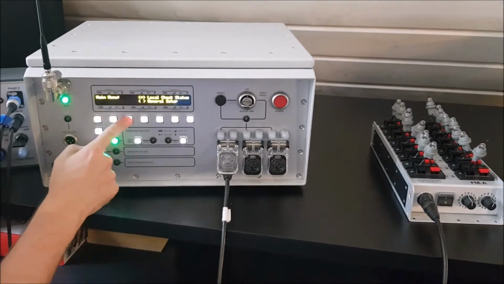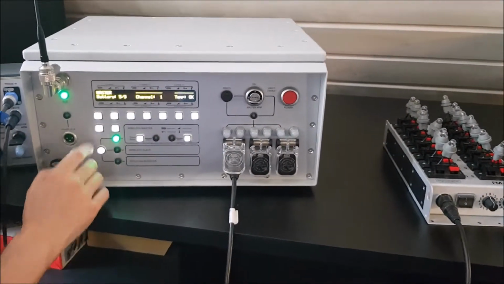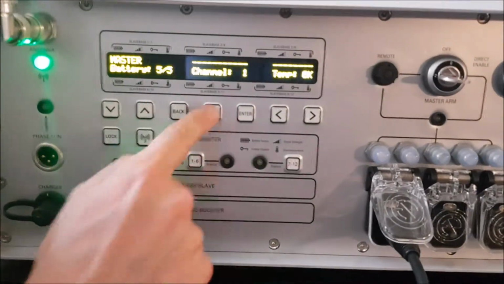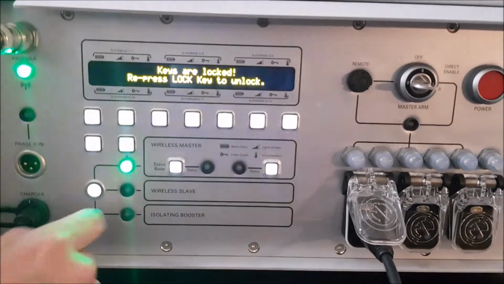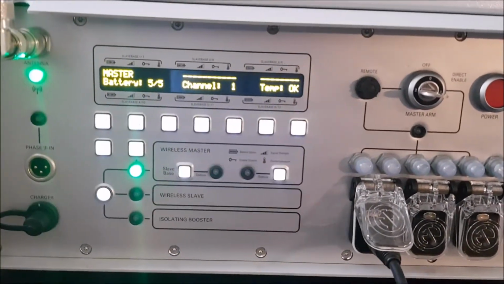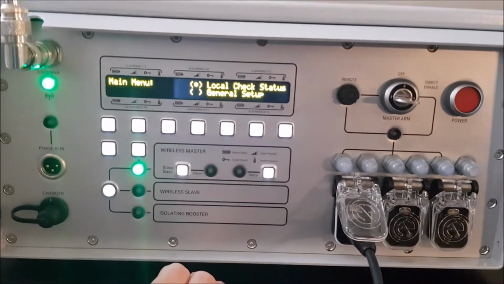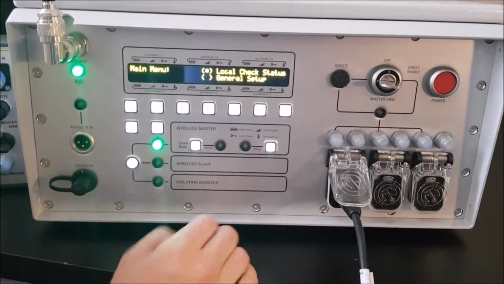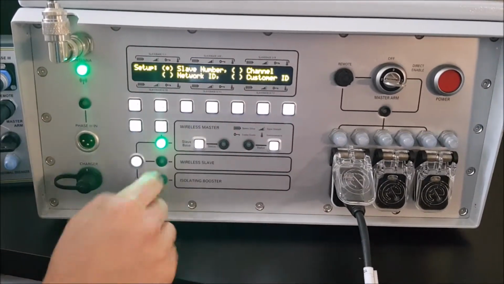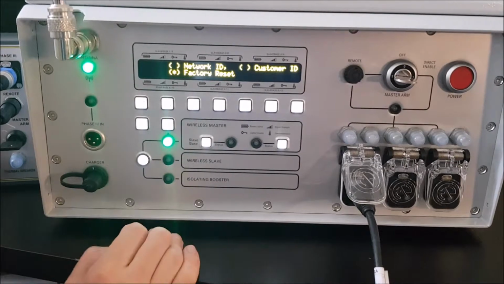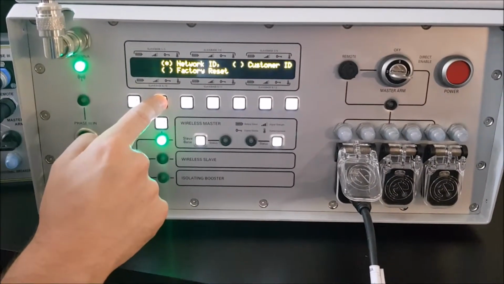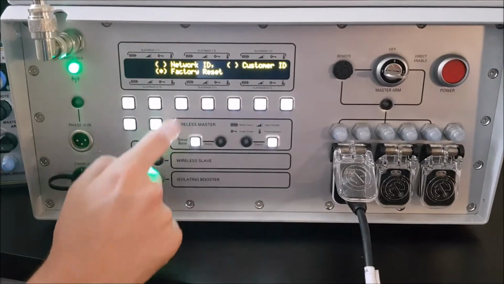And here, if you press the lock, that is locking all the keys. So now I can press whatever I want. Nothing will happen until I press the lock key again to release. And last but not least, oh no, sorry, there's something in general settings that I forgot. If you ever just want to put it back on factory settings, you can do this here in this option. You find that in general settings below the network ID.